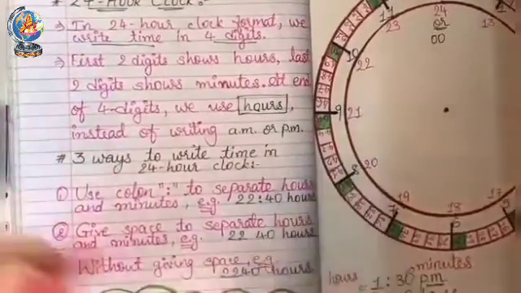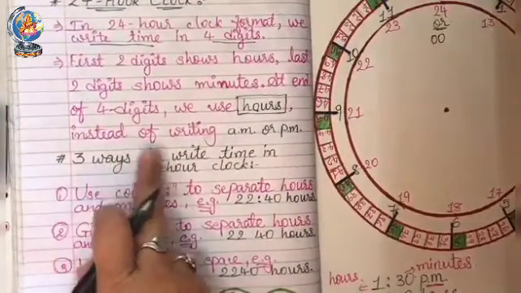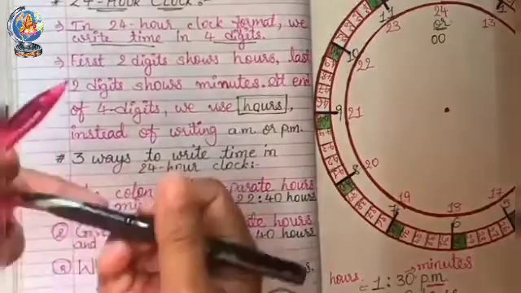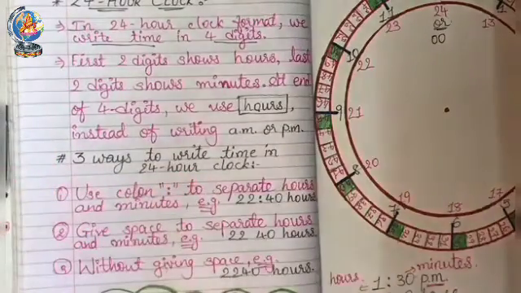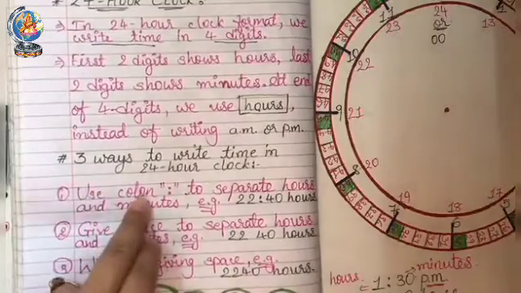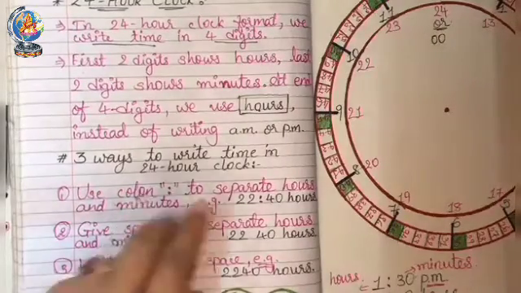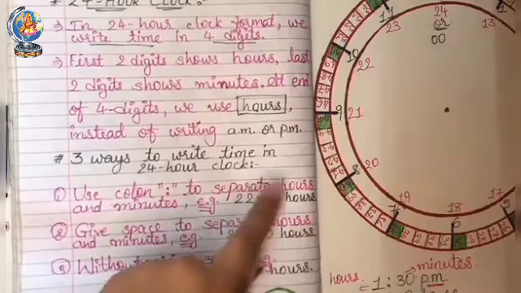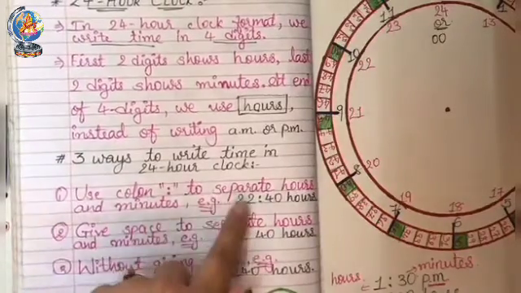Three ways to write time in 24 hours. Three ways? Oh my God, how could it be? Let's see. First one: use a colon. As I told you, I had used a colon here. You can see this colon mark to separate hours and minutes. Example, 22:40 hours.